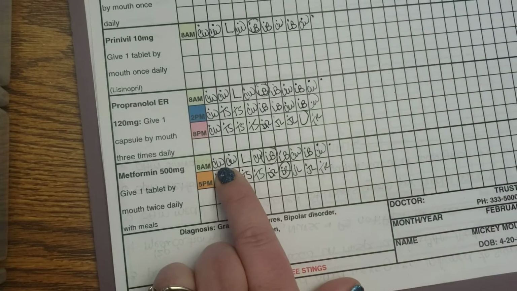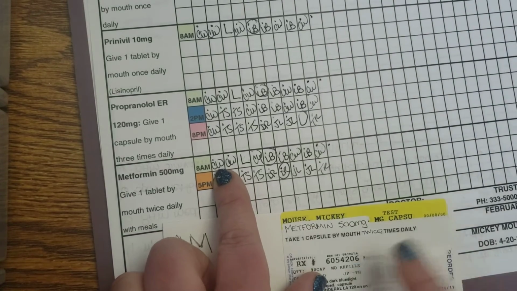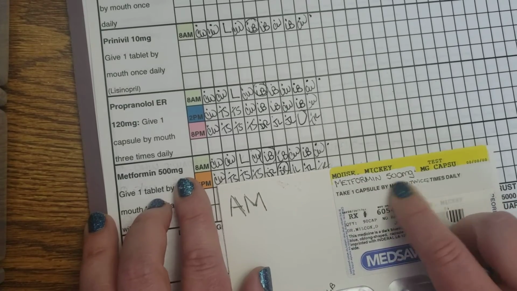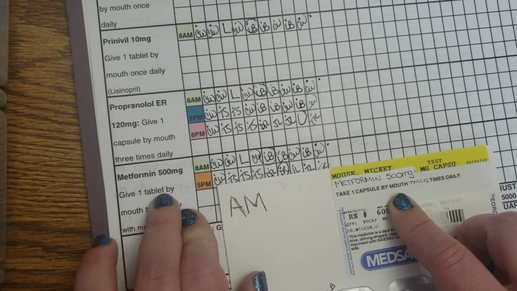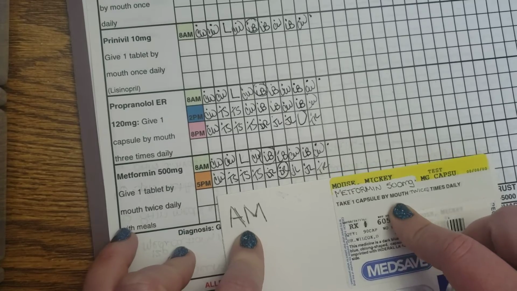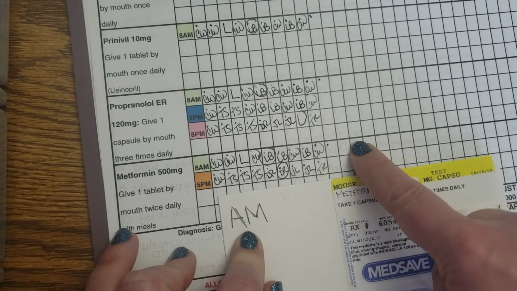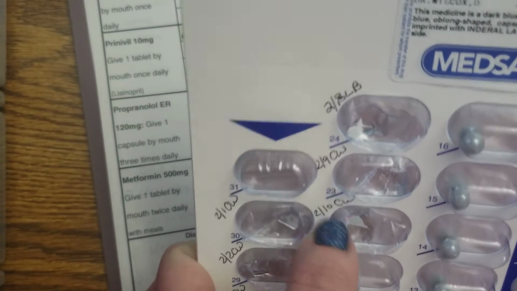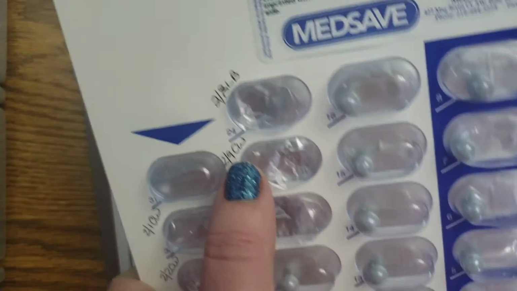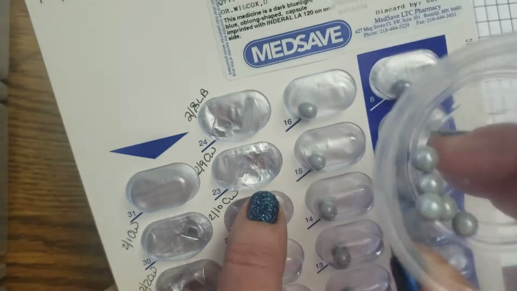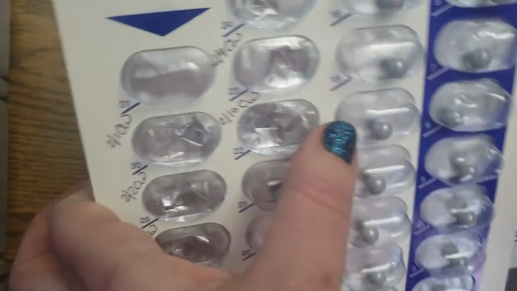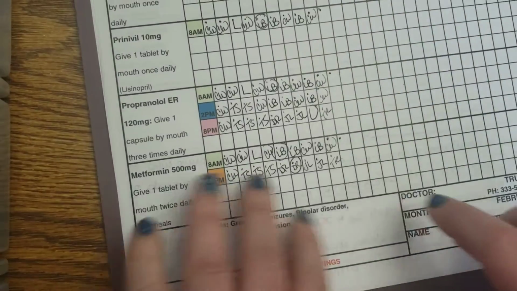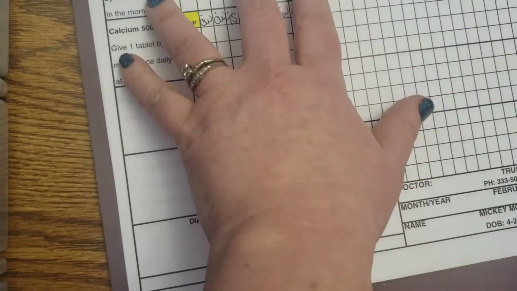Again, same process for the metformin now. So we're going to do Mickey Mouse, Mickey Mouse. Metformin, Metformin 500 milligrams. Take 1 capsule by mouth twice daily. Take 1 tablet by mouth twice daily with meals. It is the 10th. It is 8 a.m. This is dated and initialed. That's punched out. It was fine. These match. You always have to make sure the meds in your cup match your bubble packs. And the dots are a good indicator too, if you need to.